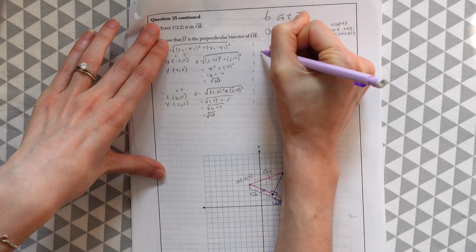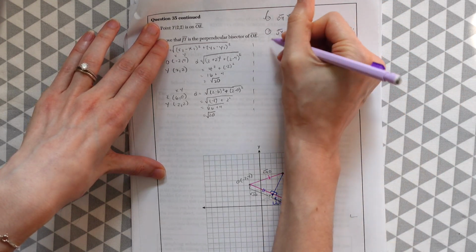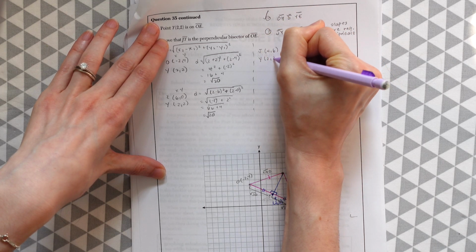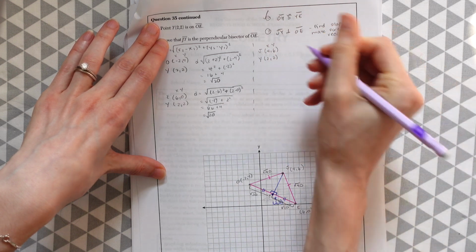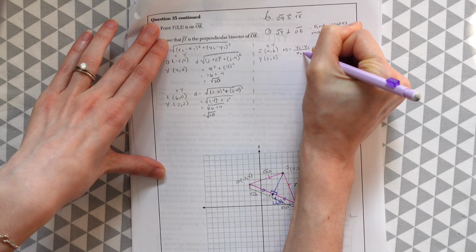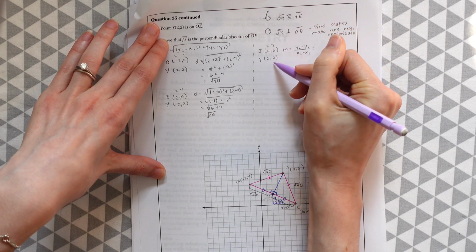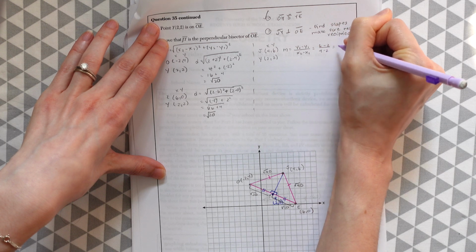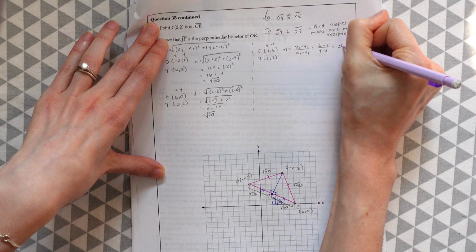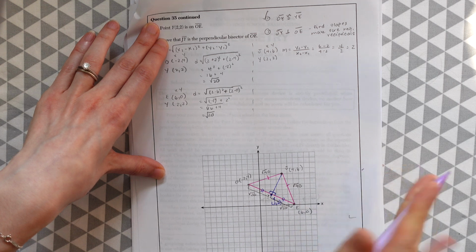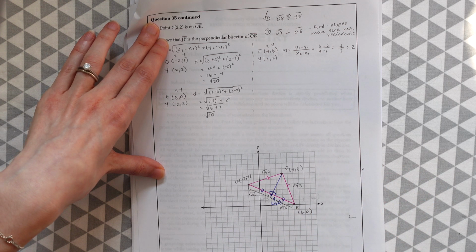So let's find the slope of JY first. J is (4, 6) and Y is (2, 2). The slope formula, if you remember, is y2 minus y1 over x2 minus x1. So let's do that. We have 6 minus 2 over 4 minus 2, and we get 4 over 2, which we can reduce to 2. Okay, so that's equal to 2. We're not sure if they are negative reciprocals yet. The only way we could find out is to now find the slope of OE.